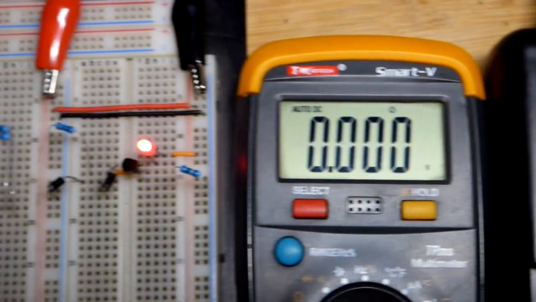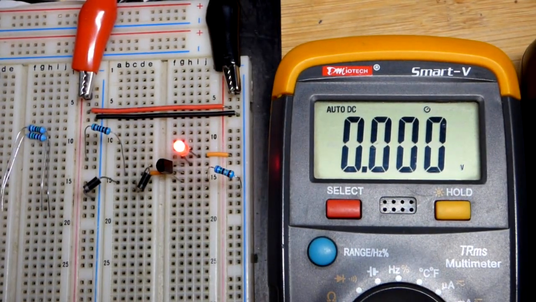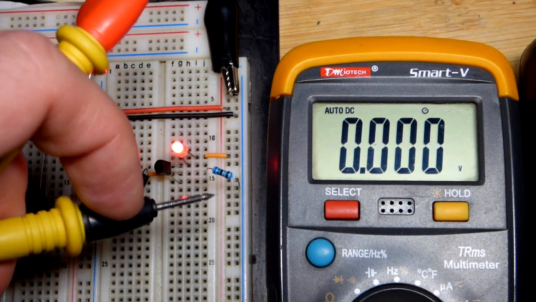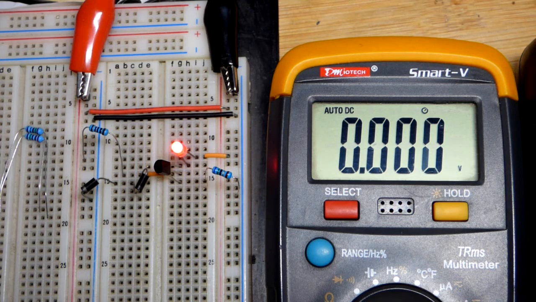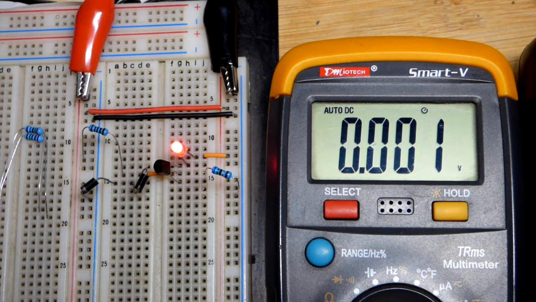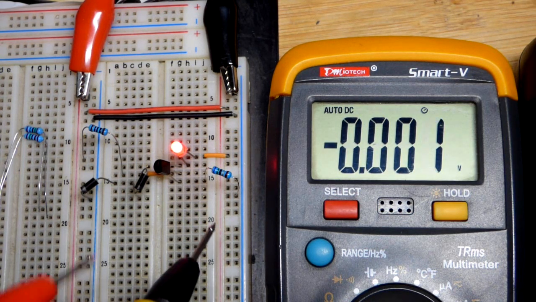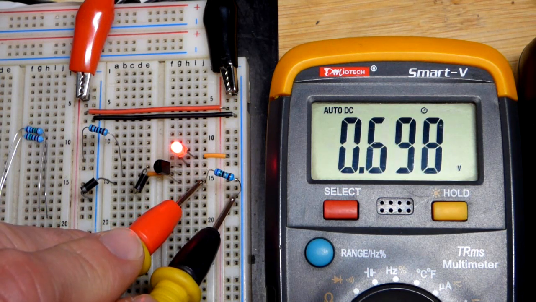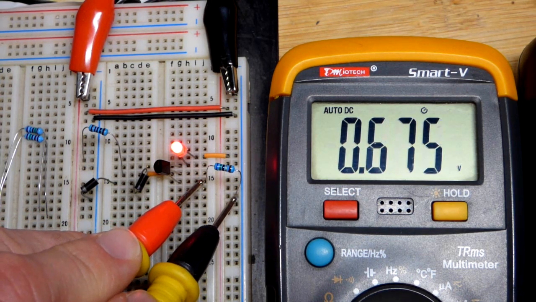If I use a Zener diode, that should set the voltage to 5 volts across the resistor, and of course we need at least 2 or 3 volts more than that. And of course you can go higher, but that's like a minimum. So let's see where we're at here now. And yeah, it's still actually doing pretty good.